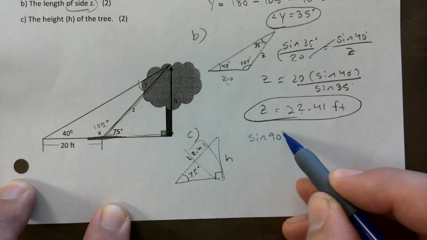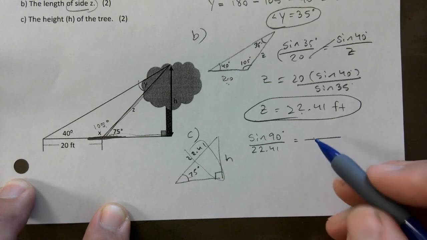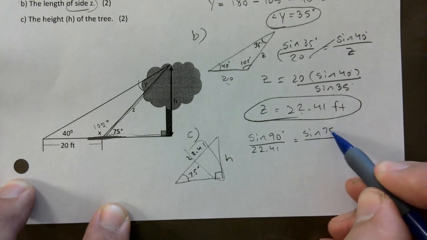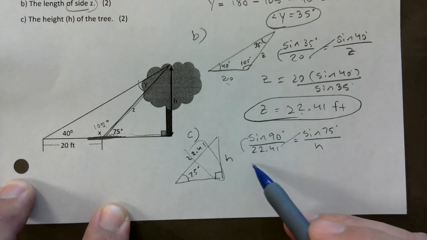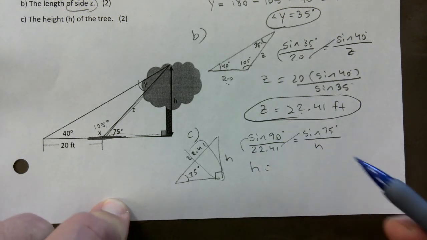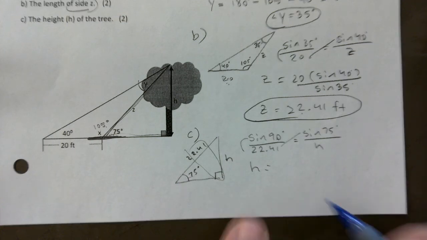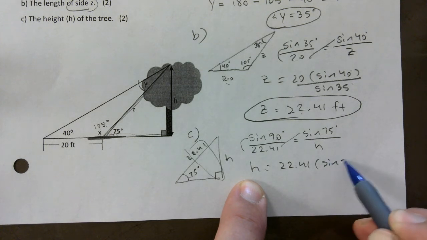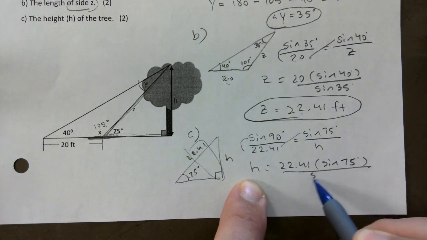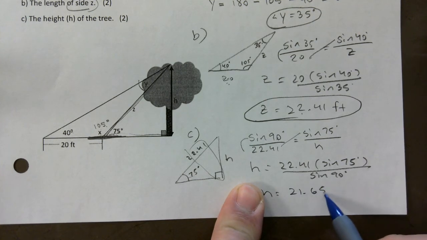So sine of 90 over 22.41 is equal to sine of 75 over H. Cross multiply and divide. Anybody remember what sine of 90 is? Go ahead. Sine of 90 is 1. Okay, so if you forget, no big deal, but it can save you some time. And that is 21.65 feet.